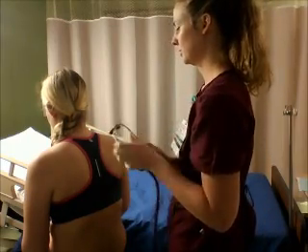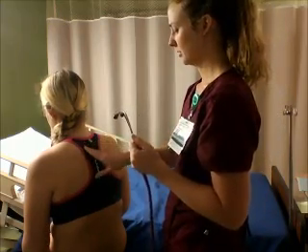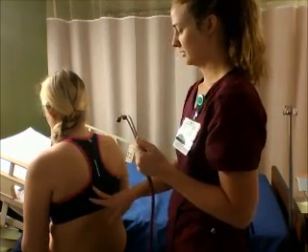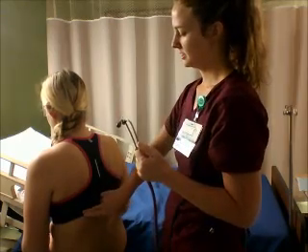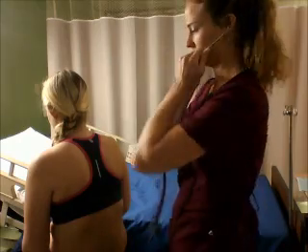Okay, Gail, I'm going to have you breathe normally now. I'm going to start listening at T2 at the bronchovesicular all the way down to T6, and then at T8 through 12, it starts to become vesicular sound.